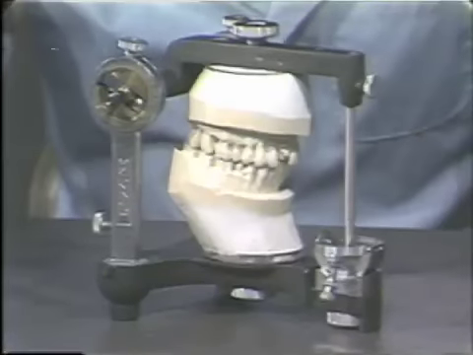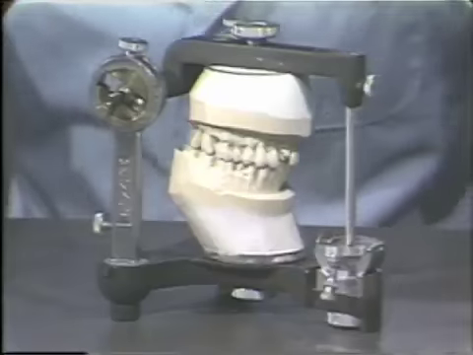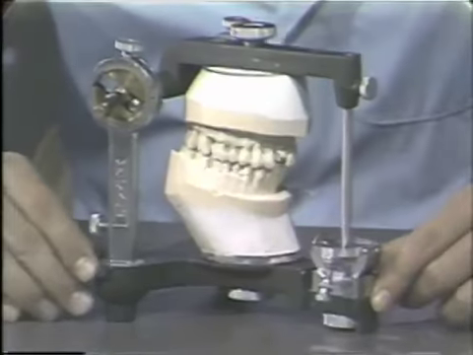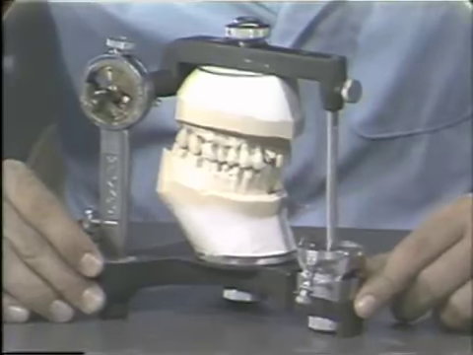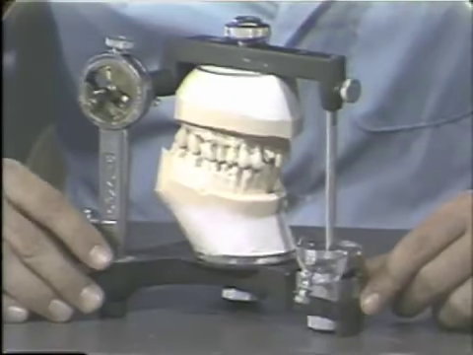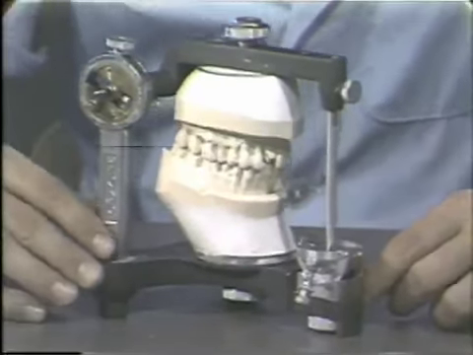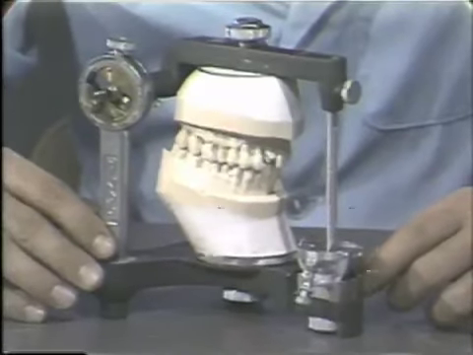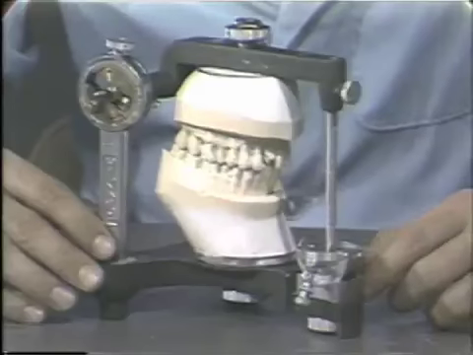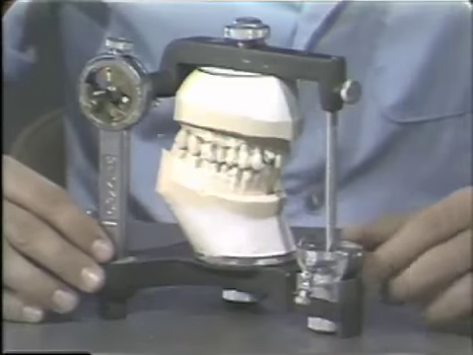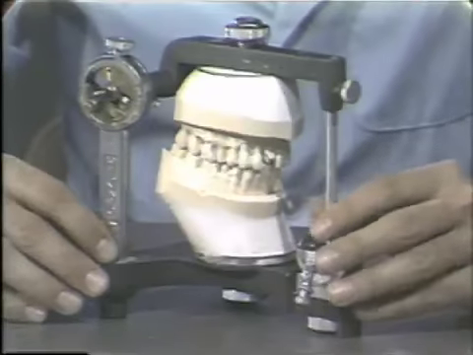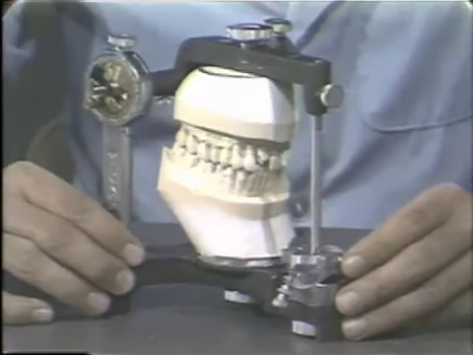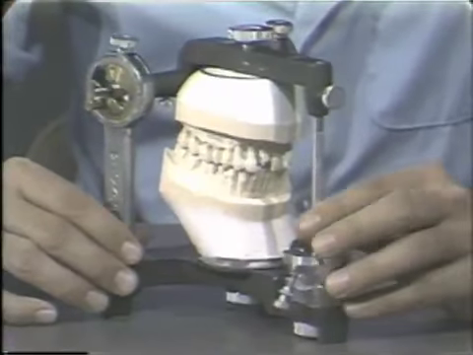Now, we'd like to show some of the parts of this Hanau articulator. The Hanau 2 model articulator is an average type instrument and is capable of only a portion of the movements that the patient can make. It will not be accurate to the nth degree. It is only an average replication of the patient's movements, for some of the reasons I'll show you a little later.